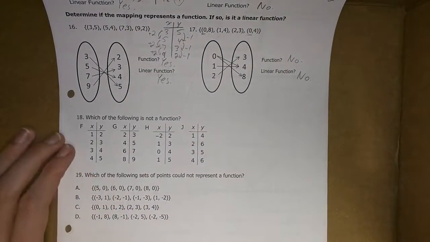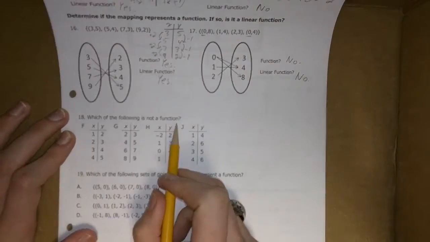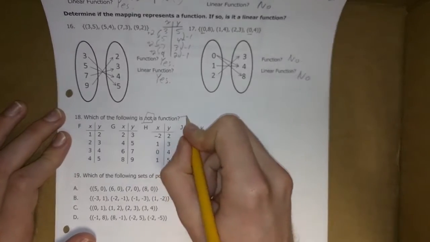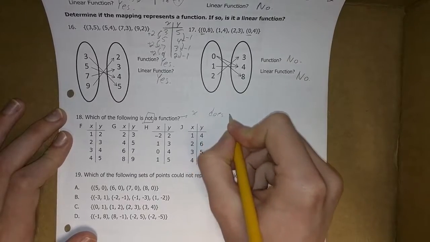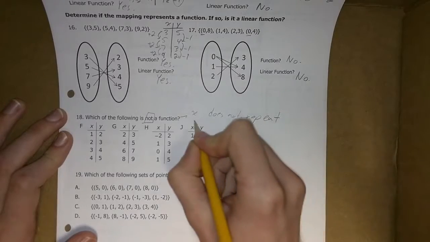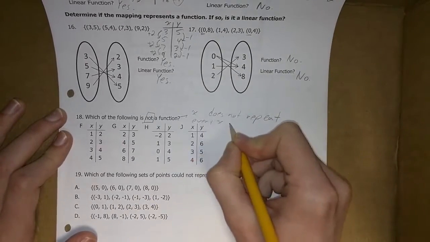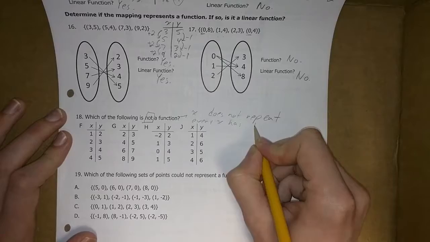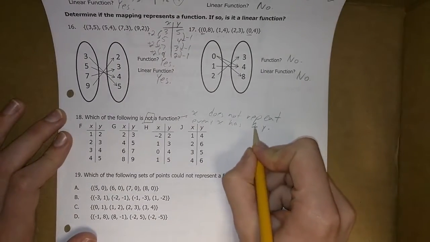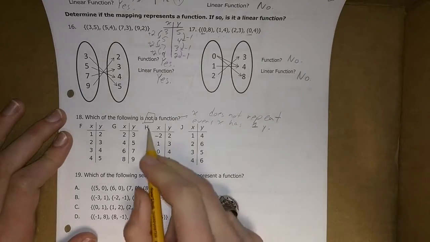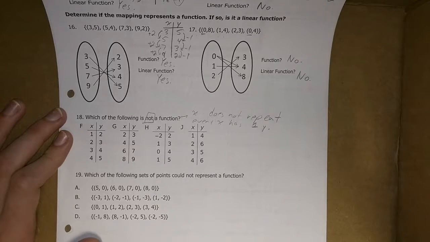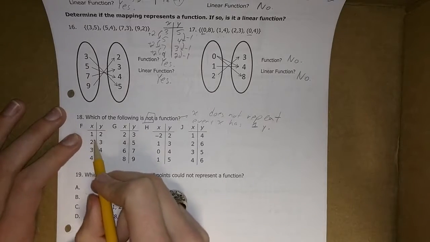Okay. Number 18. Which of the following is not a function? To be a function means that x does not repeat, or every x has 1 y. So for it not to be a function means that x does repeat, or every x doesn't have 1 y, or has more than 1.